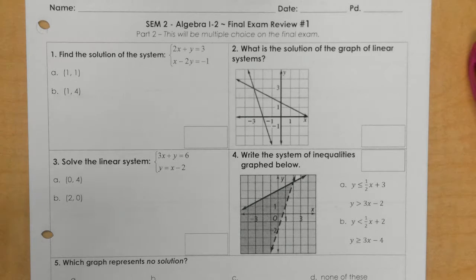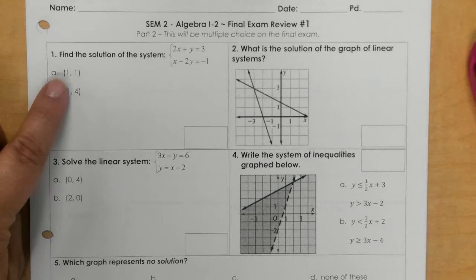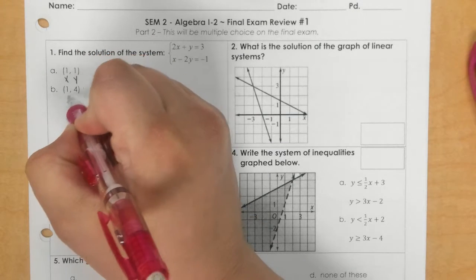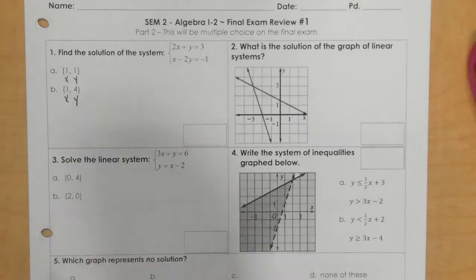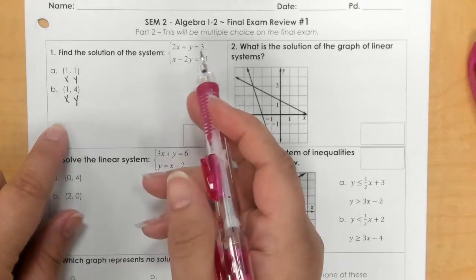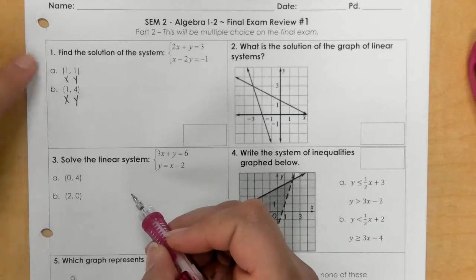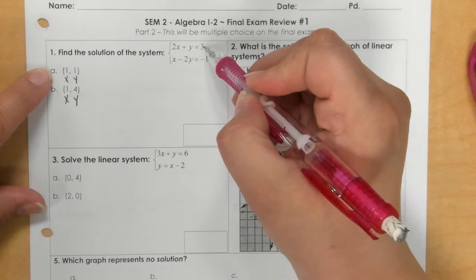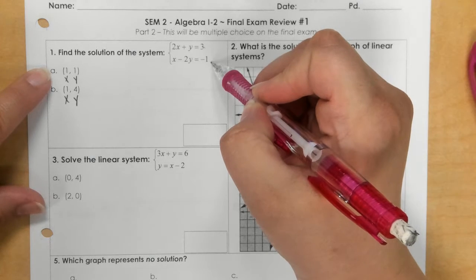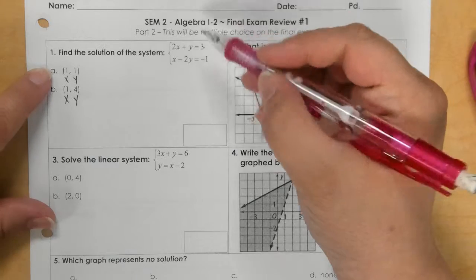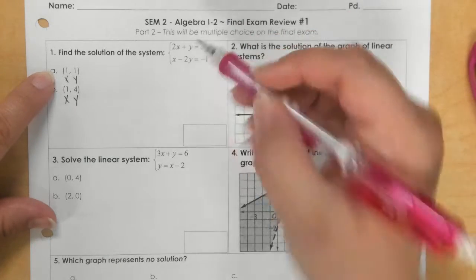For number 1, we want to label our points X and Y. And we want to plug them into the system over here to see if it works in both of them. So if 1, 1 works in this equation but doesn't work in this equation, then it's not my solution. I need to try another point. So we're going to go ahead and start plugging in the 1 for X and Y.